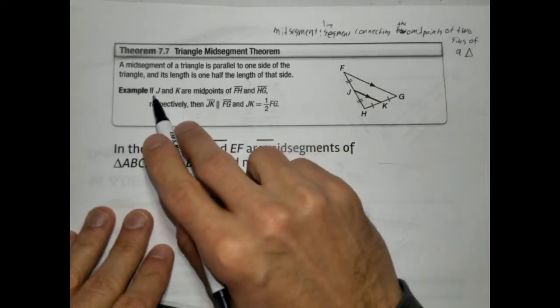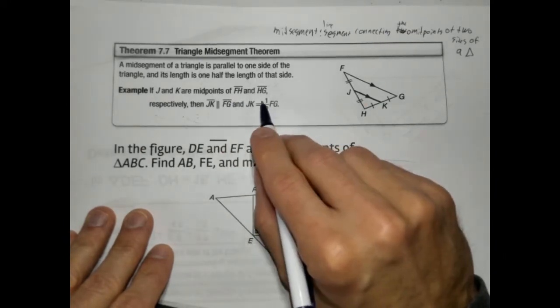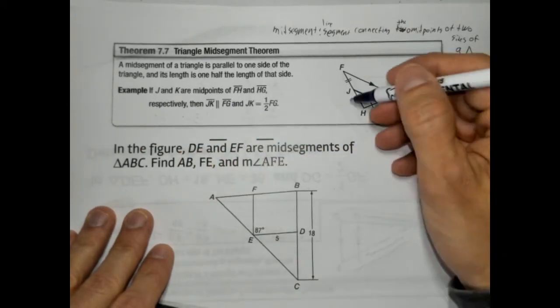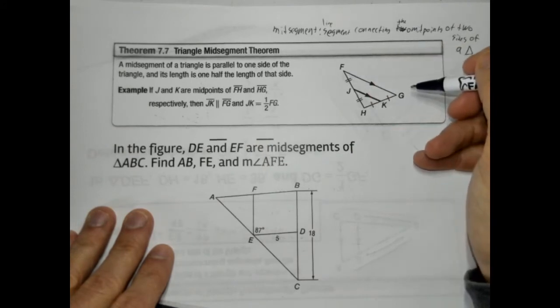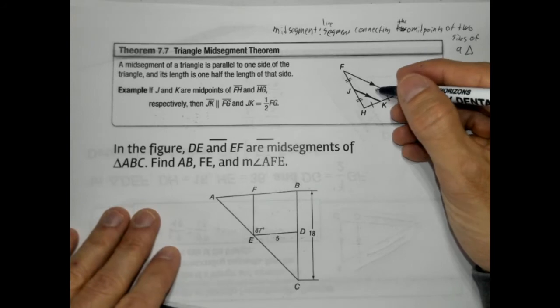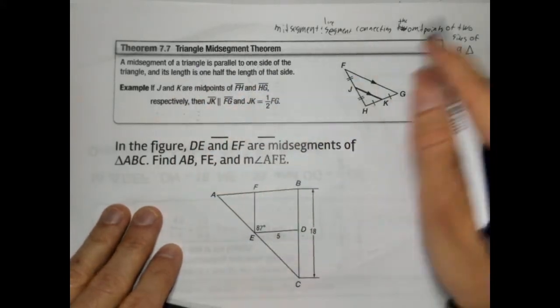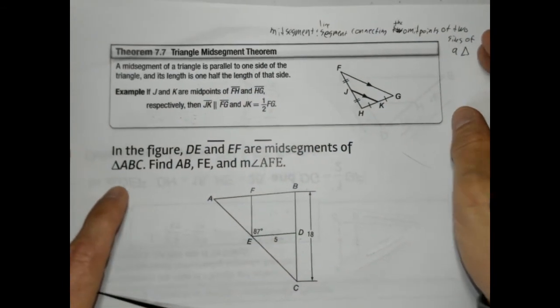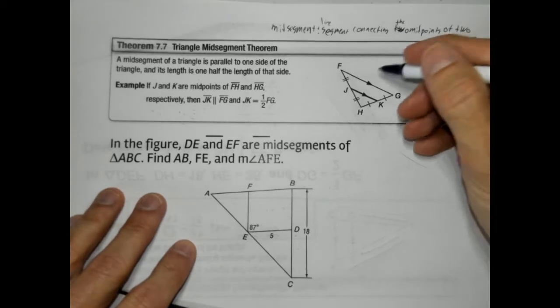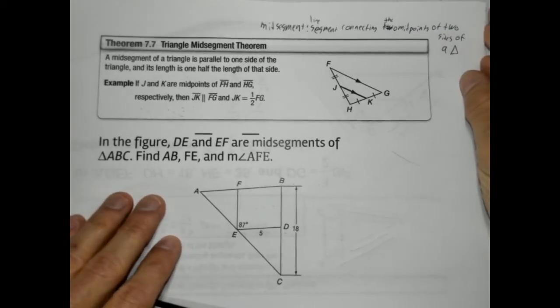For example, if J and K are midpoints of FH and HG, respectively, then JK has to be parallel to this, and this is half the length of that. In other words, a midsegment is going to be half the length and parallel to the third side. It's a much easier way of saying that. I love how theorems and corollaries make things sound way more complicated than they are. So for example, if this was 20 meters, this would be 10 meters, and it'd be parallel to it. That's the English version of it.